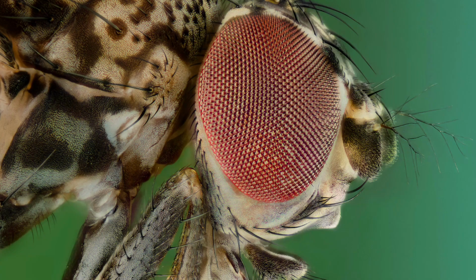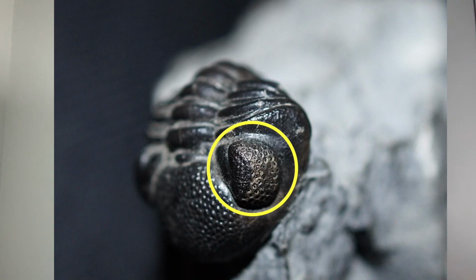One common type is the compound eye, which has many facets or segments. These are found quite often in arthropods like insects and crustaceans, which are shrimp, lobster, and the like. Now, trilobites are ancient arthropods that go back more than 500 million years. And here, circled in yellow, we see their compound eye. So we know that this was part of the evolutionary history of animals going back over 500 million years.